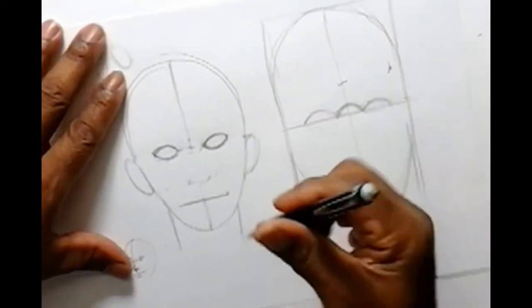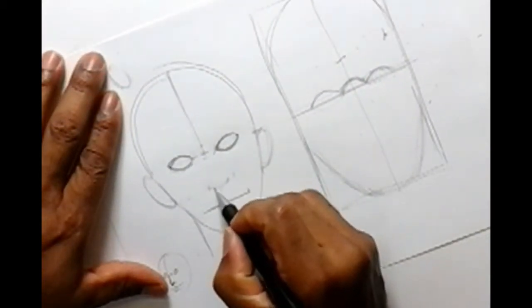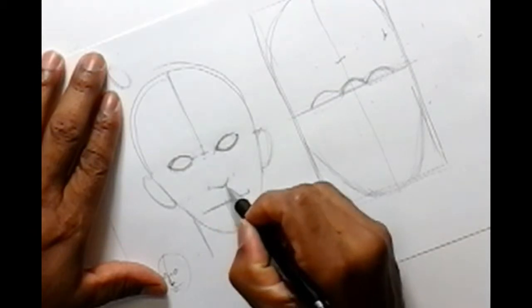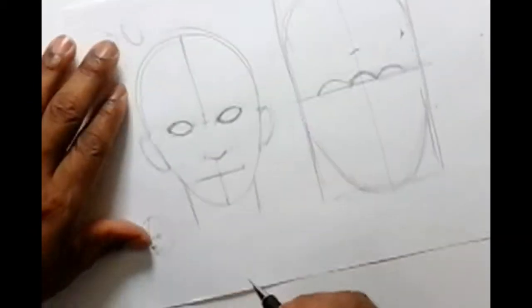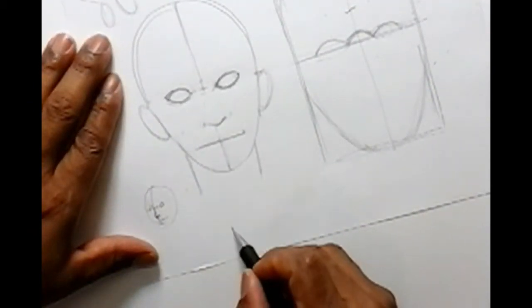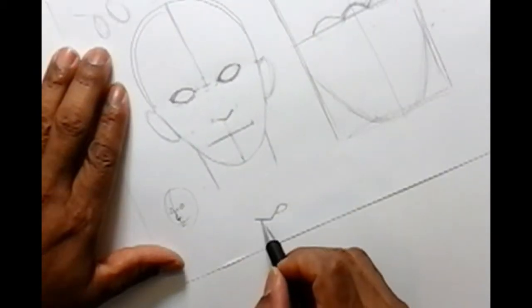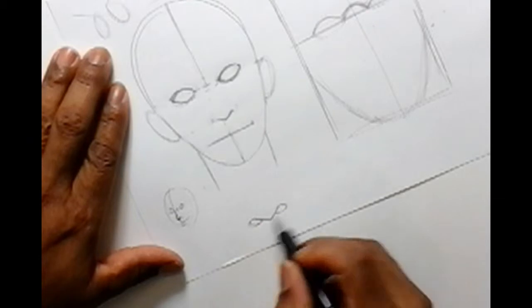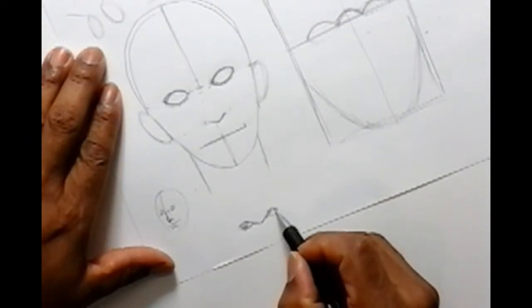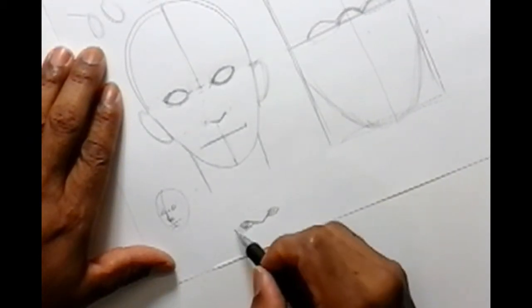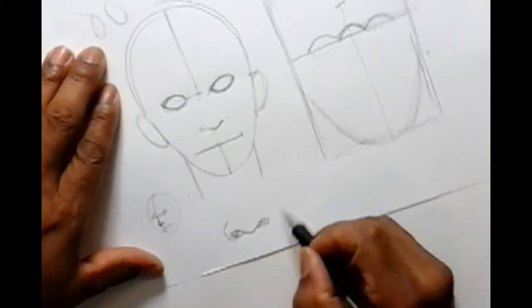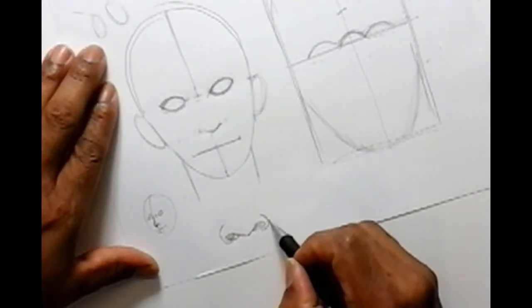So I'm taking this off, and I'm going to draw even a smaller nose. And the nose is basically, if you draw a V, an open V, and you curve it, just like this. These are your nostrils, and then you have that skin, or that flap of skin that comes around, just like that.